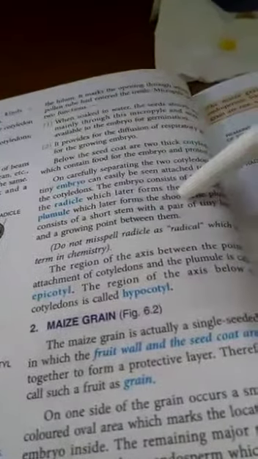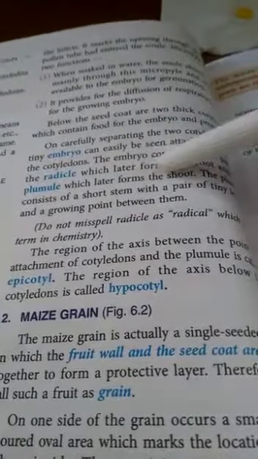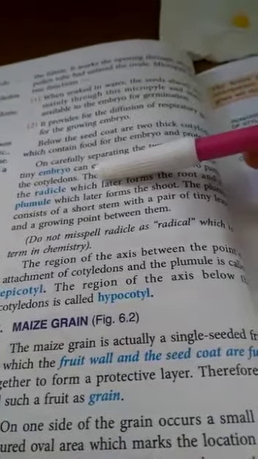Now inside this there are the cotyledons. Two cotyledons are present, so it is a dicot seed, and inside that there is an embryo. Two cotyledons are attached, and this portion is the embryo portion. This is the embryonic axis.